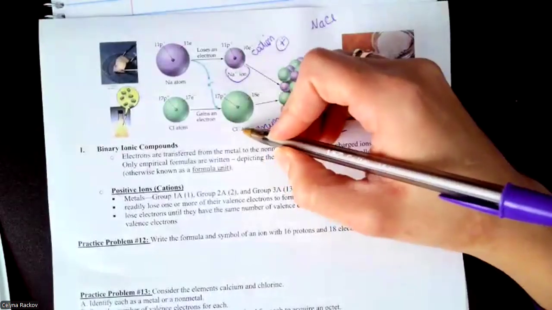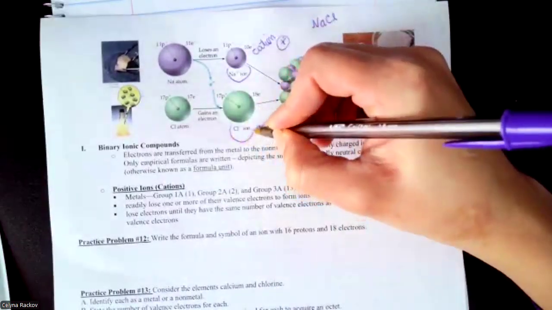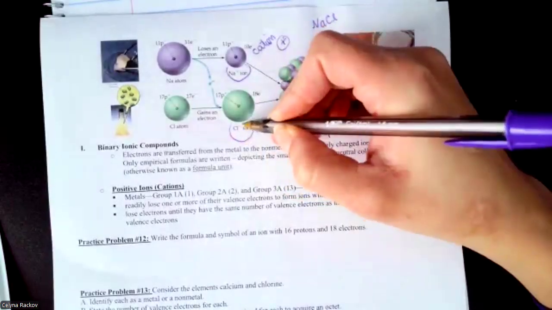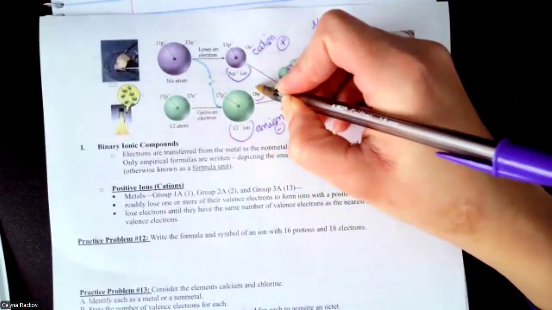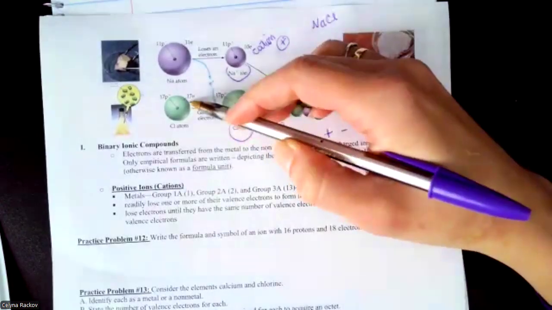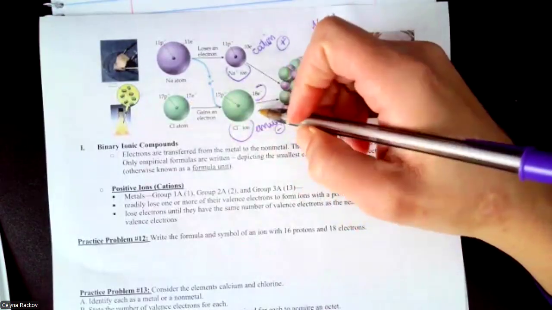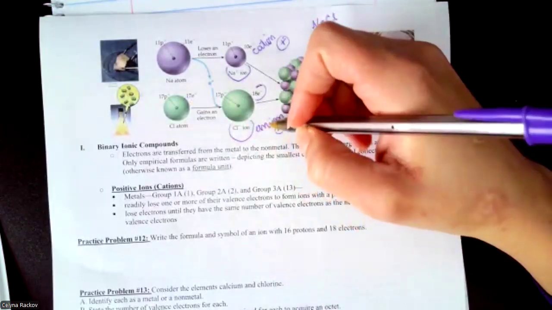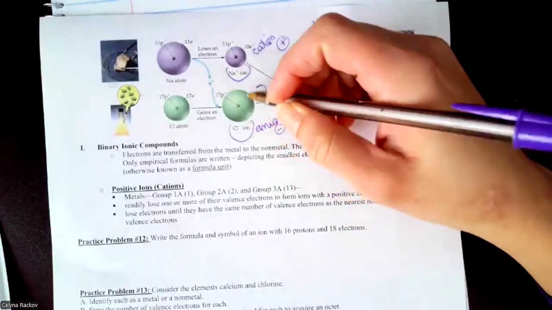So now the chloride ion is an ion because it has a charge. It now has 18 electrons. So chlorine has 17 electrons, the chloride ion 18 electrons. And the chloride ion is an anion because it has negative charge.